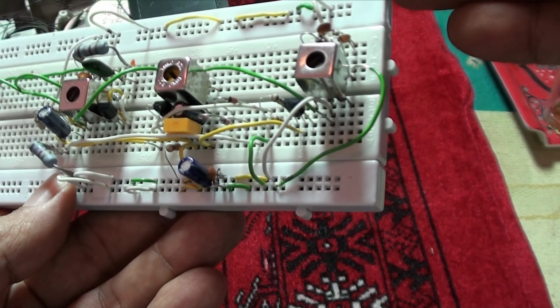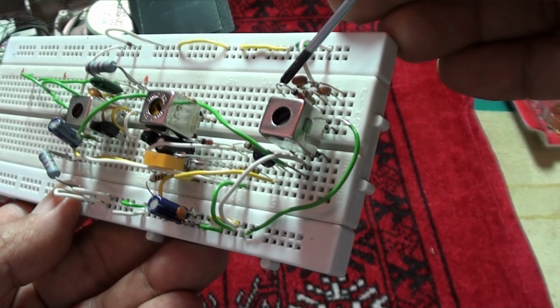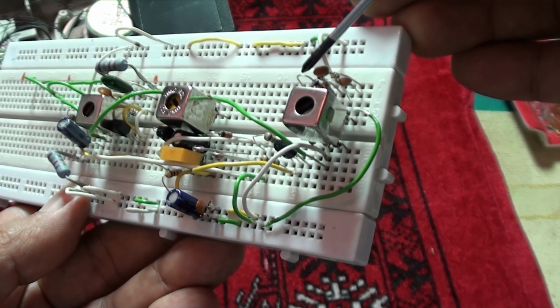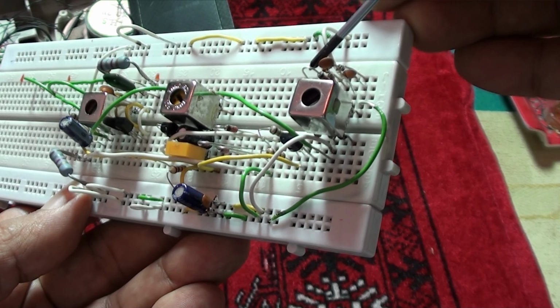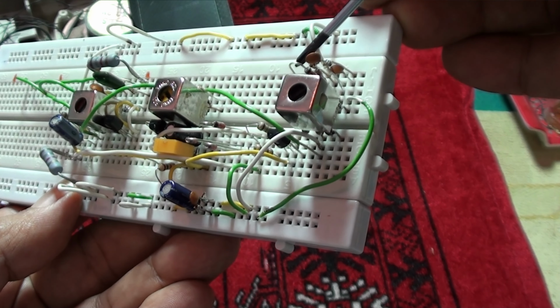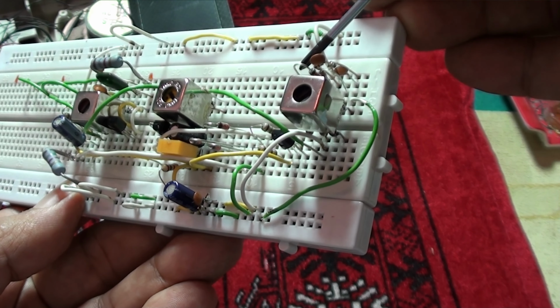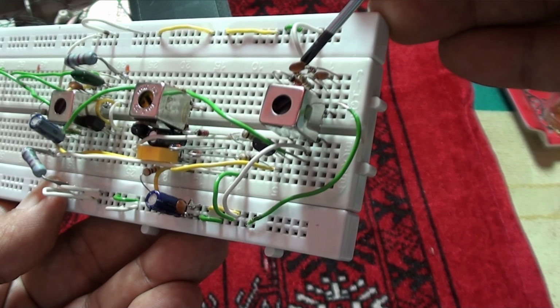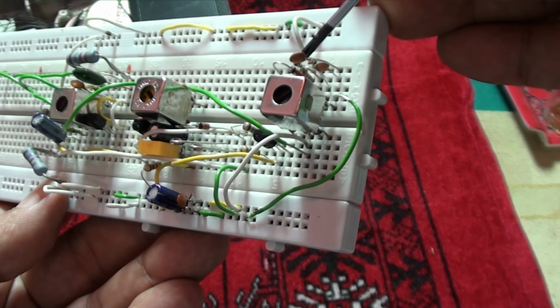At the detection stage, this germanium diode 1N60P is only allowing the radio audible waves, RF waves, and rejecting the others. Part of the signal also goes through C5 and R11 here for step down, then to the base of Q2.